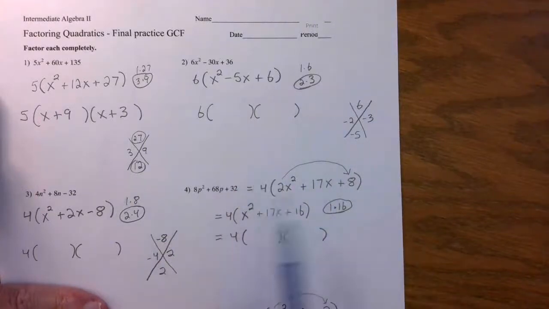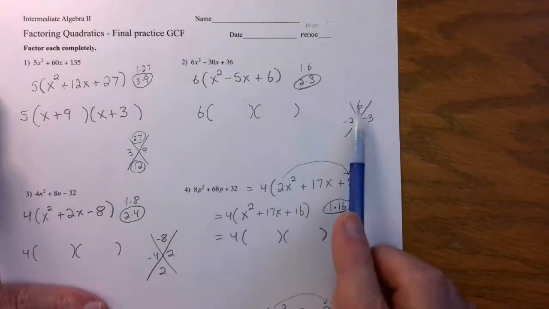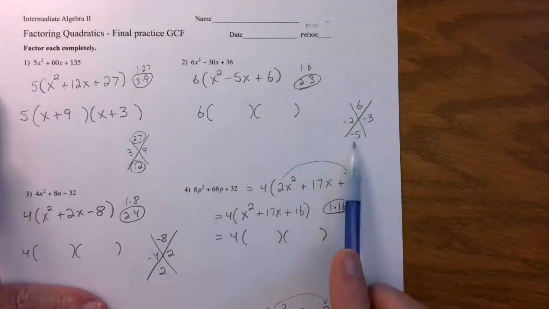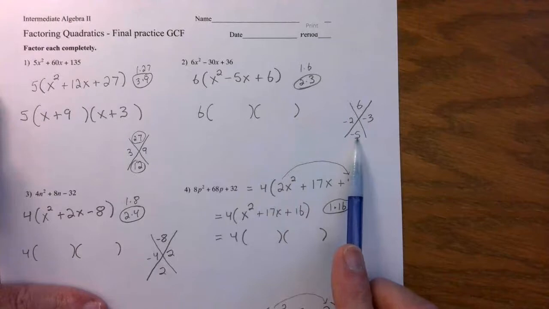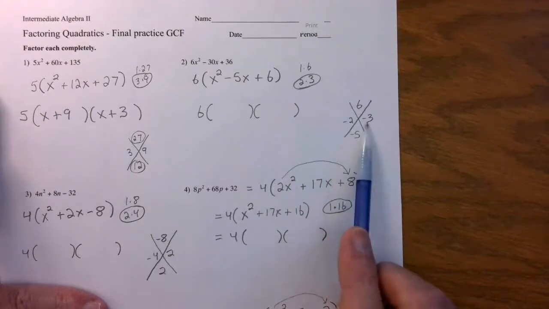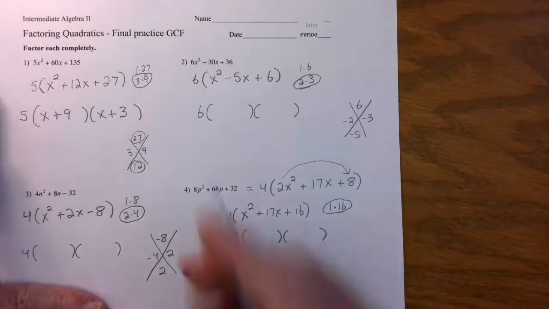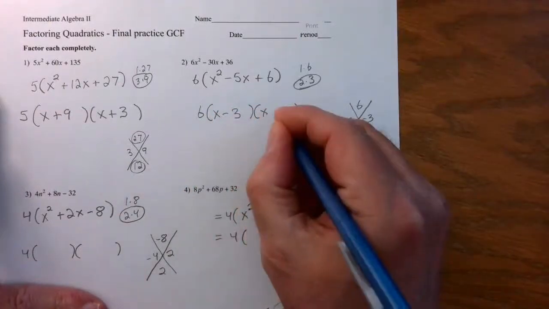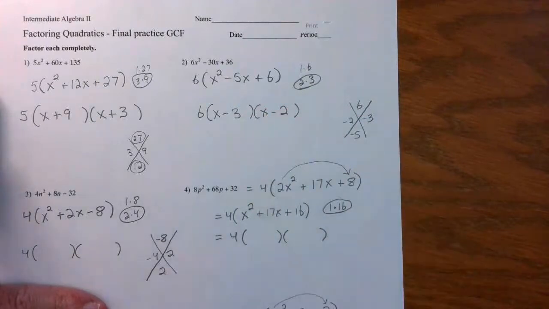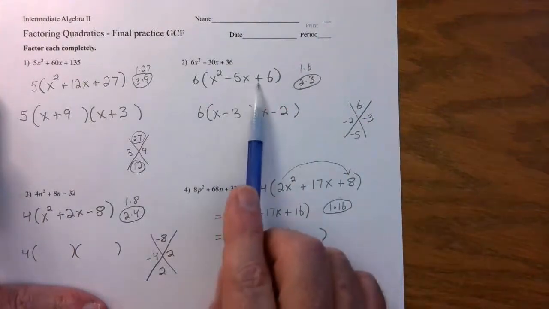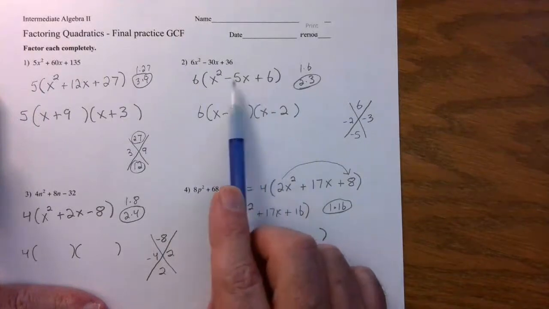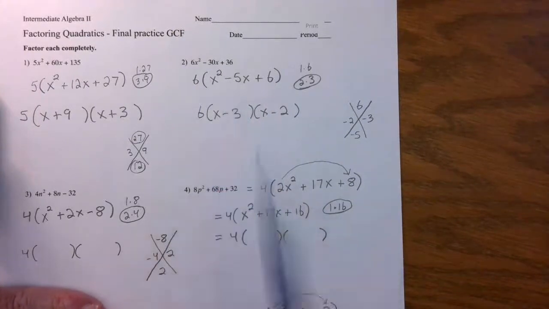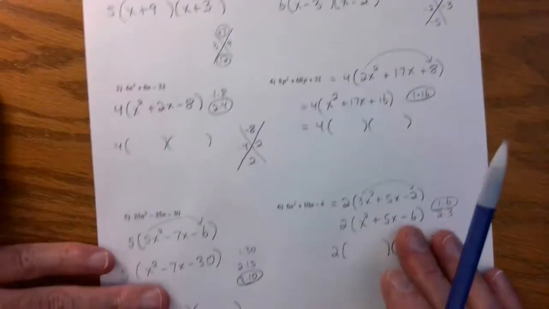And again, sometimes, guys, teachers do it like this. Two numbers multiplied give you 6, but added together give you negative 5. So it's negative 2 and negative 3. So you can just go ahead and write it like that. You can do it like that if you want. Again, of course, both signs are negative. Remember that? When the last sign is plus, the signs are the same. They're both negative. Guys, I want to show you number 3 here.